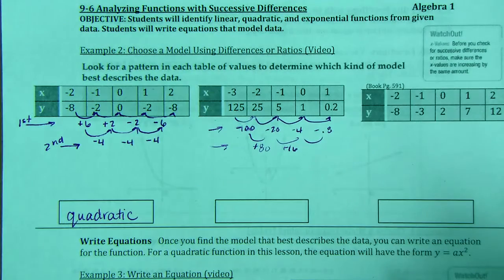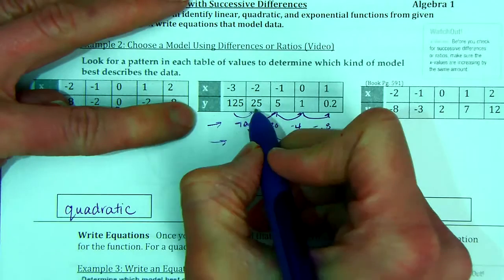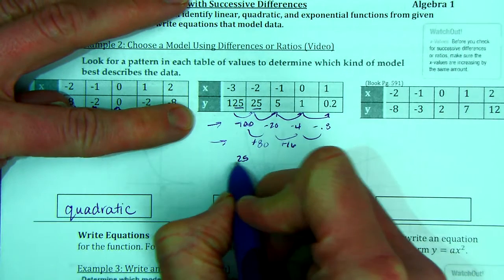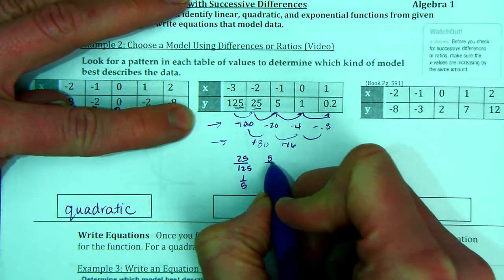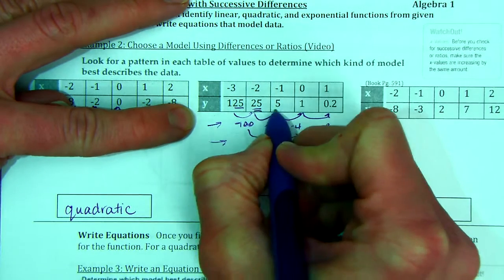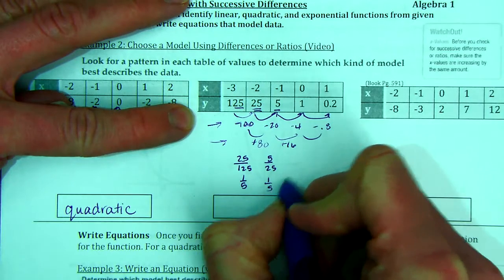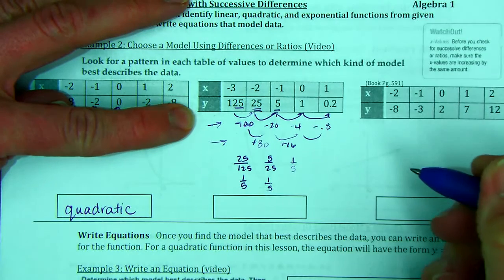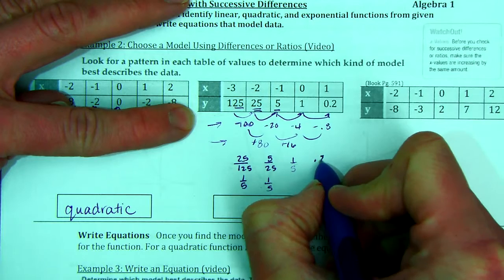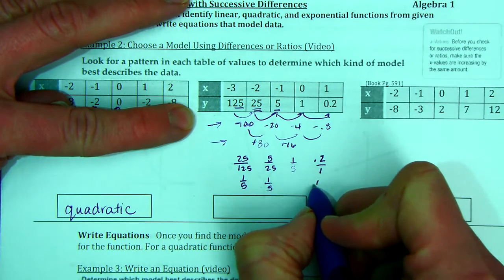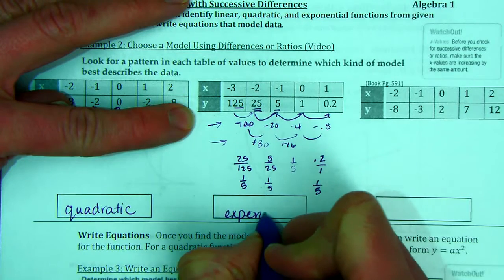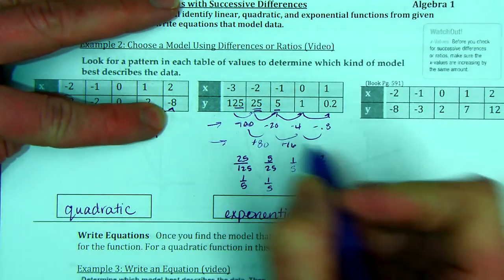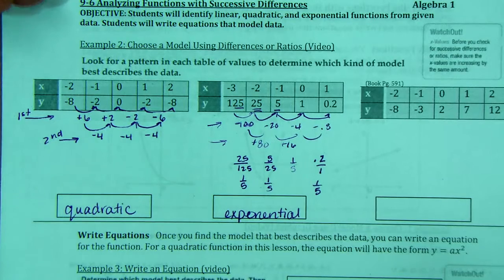So I'm going to take this one and put it over that. So 25 over 125. Well, that, folks, is 1/5. I'm going to do the next one: 5 over 25. And I'm just taking each pair of numbers, which is 1/5. 1 over 5 is obviously 1/5. And then 0.2 over 1 would be also 1/5. So this is exponential, because the first and second differences were not the same, so then I checked the ratio of each successive pair of y's. All right, let's do the third one.